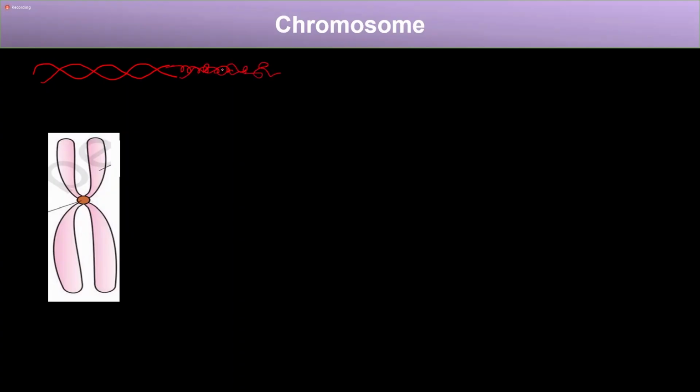And how does it get condensed? With the help of proteins. So the proteins wrap around it, and these proteins are called histones. So the DNA wraps on these histones, and they form this structure called chromatin. Okay. Now, when this chromatin condenses further and becomes very condensed, it gives a structure something like this. So this is the very condensed form of the chromatin.